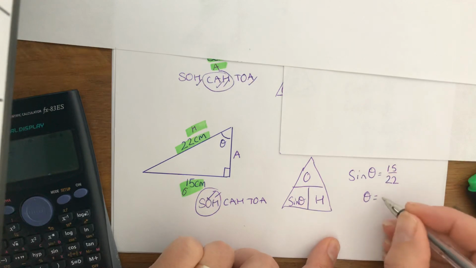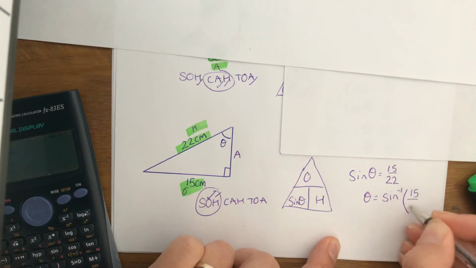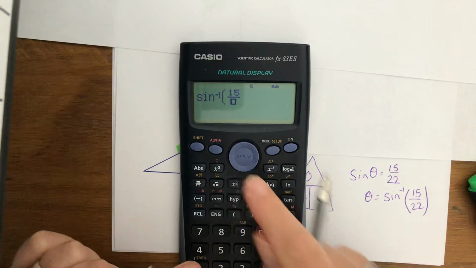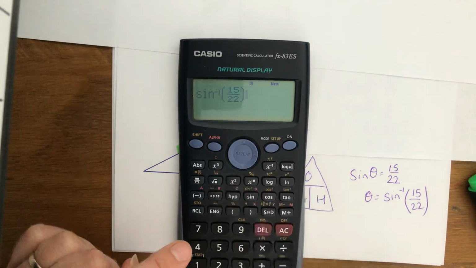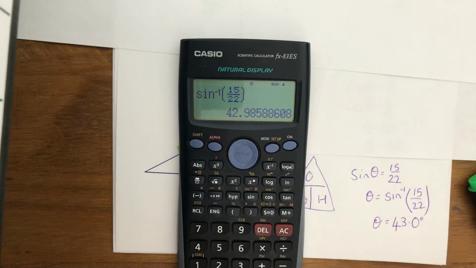To get the angle, we do inverse sine of 15/22. So it's shift sine, fraction button, 15/22 is 42.98, so that's actually 43.0 to 1 decimal place.